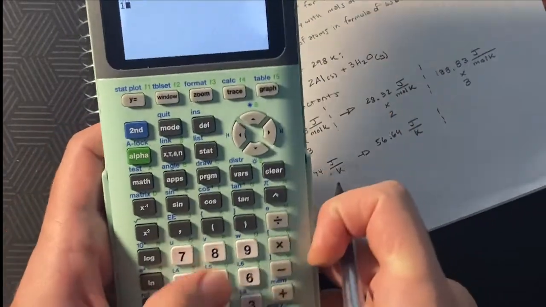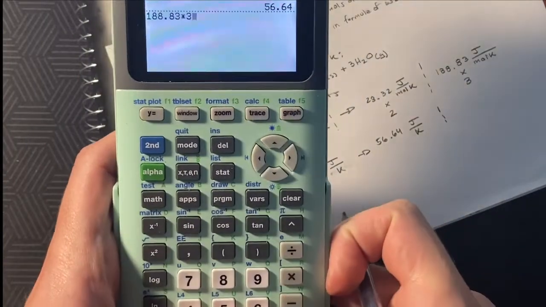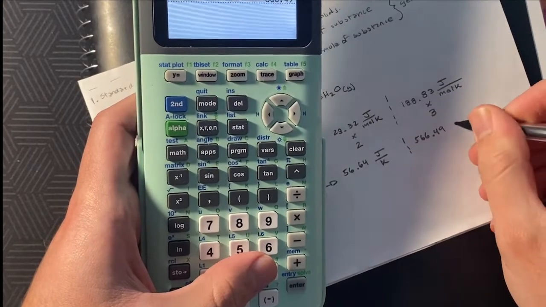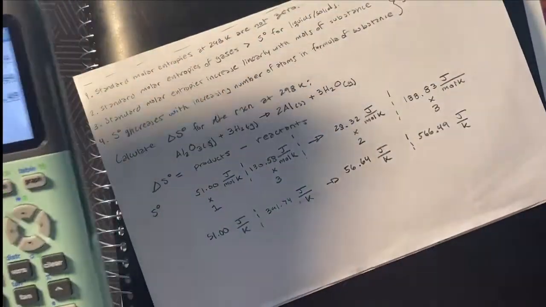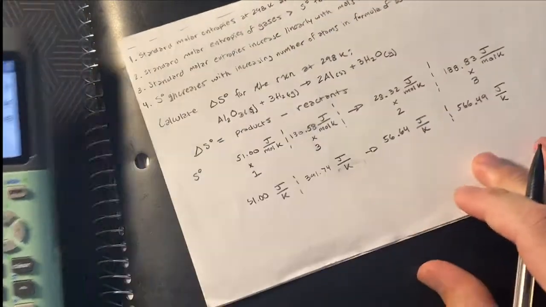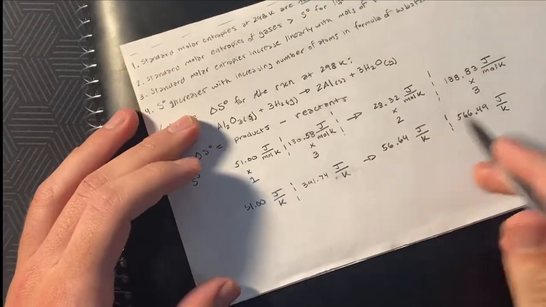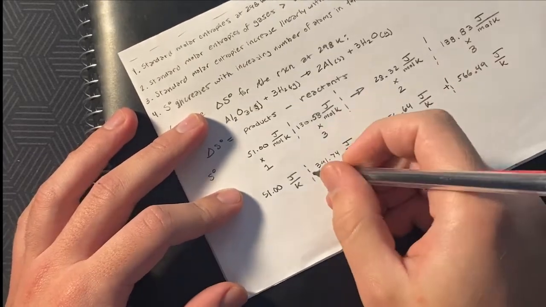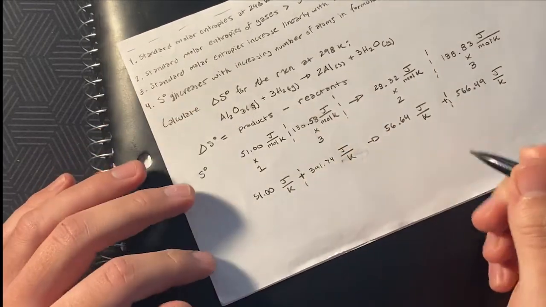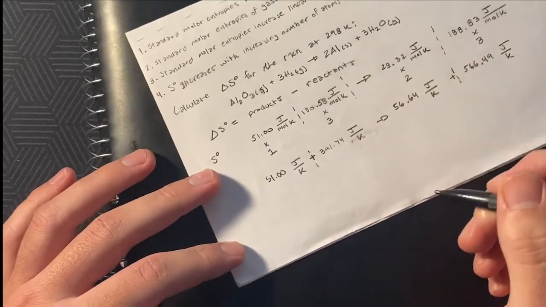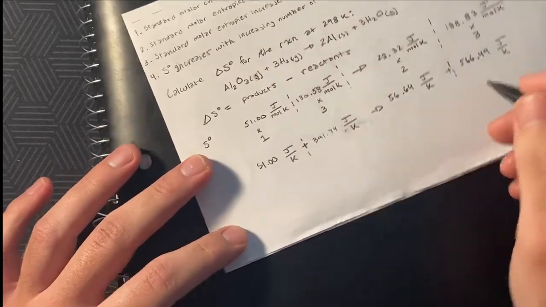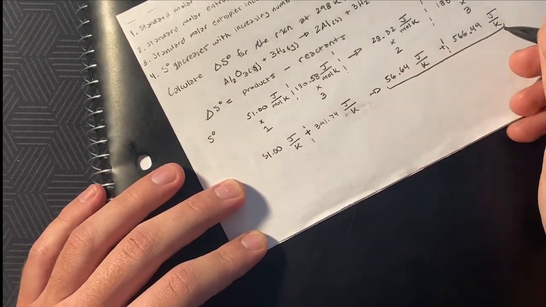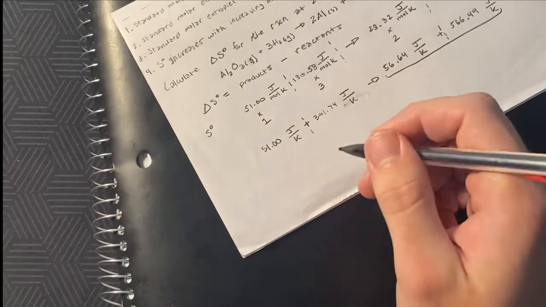And finally, we're gonna have 566.49 joules per Kelvin. So now, what we're gonna do is flip these quantities. We're gonna add these two, and we're gonna get the difference from these. So what I'm saying is we'll have this quantity on the left side. It'll be our products minus our reactants.